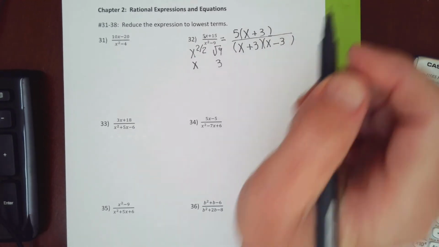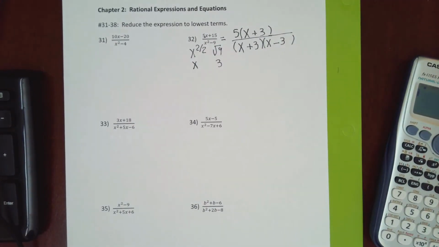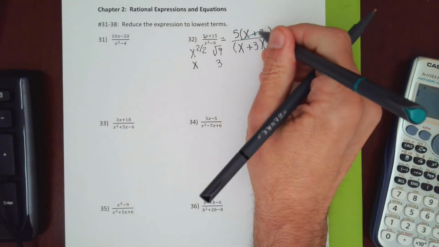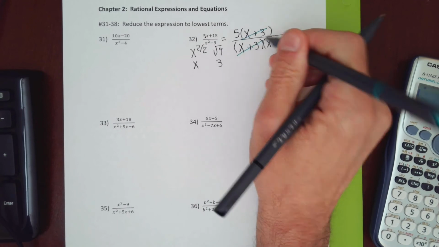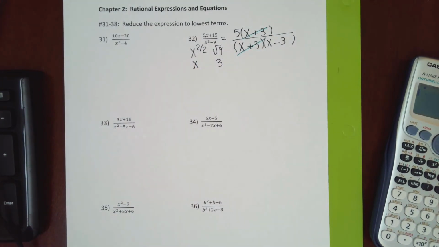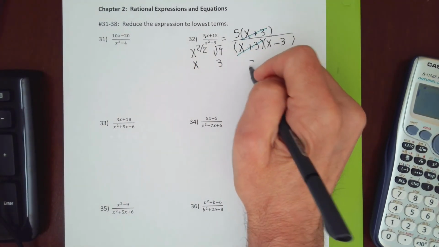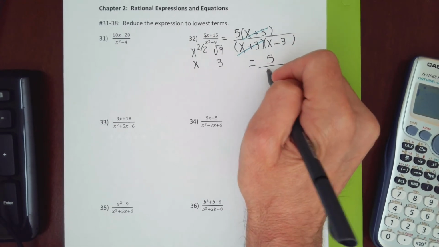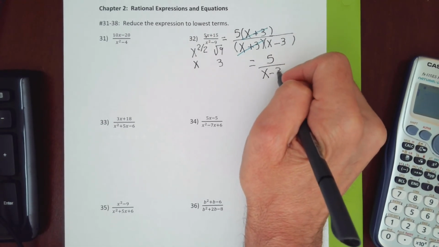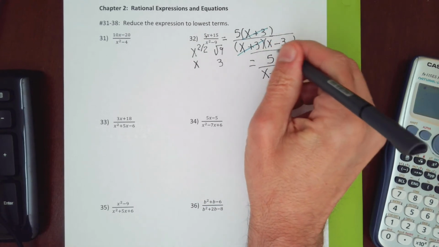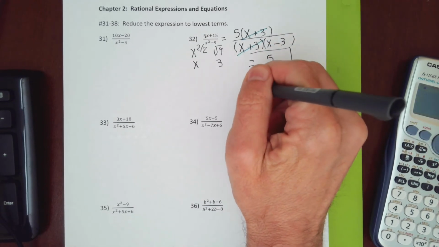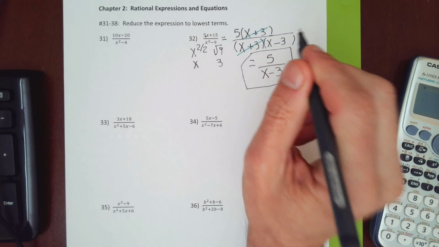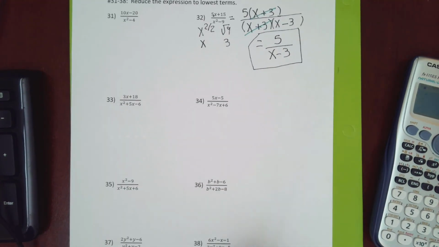Now that everything's factored, identical factors can cancel. So I'm going to cancel in the numerator the x plus 3 with the x plus 3 in the denominator. I'm going to be left with a 5 in the numerator. And because I've canceled all the factoring out of the denominator, the x minus 3 doesn't need to be in a parentheses anymore. The x minus 3 that's in the denominator could only cancel with another x minus 3. So that's all I can do for 32.